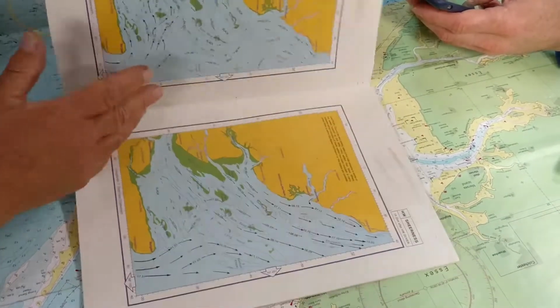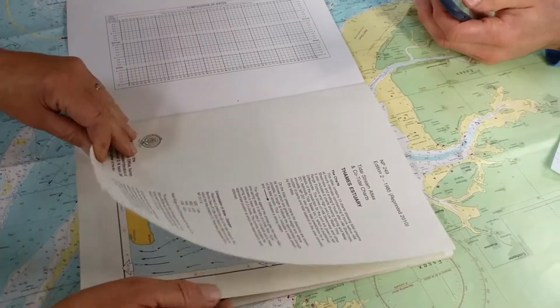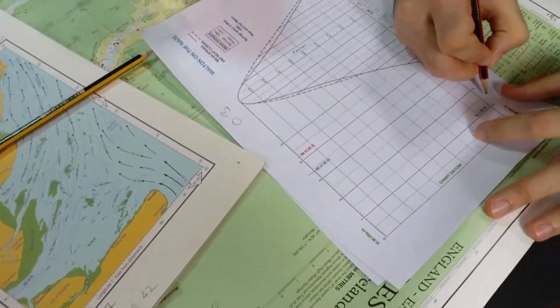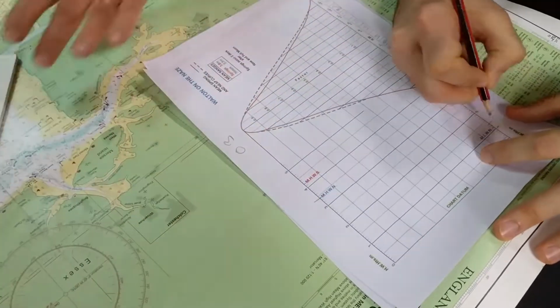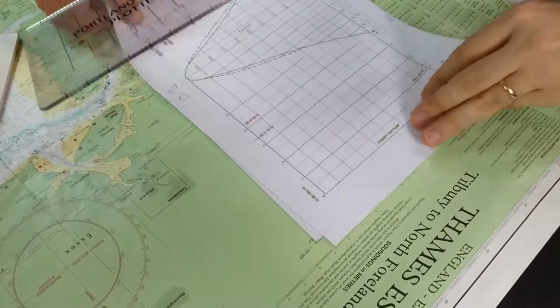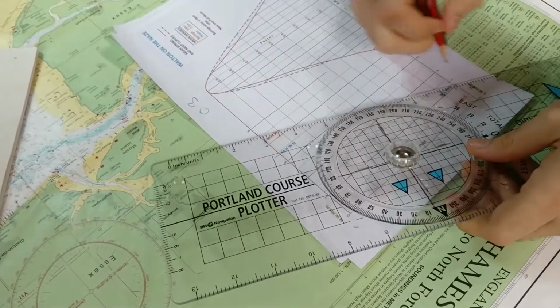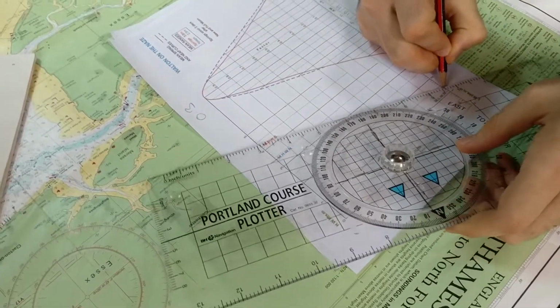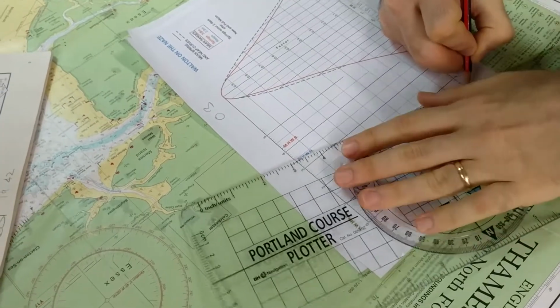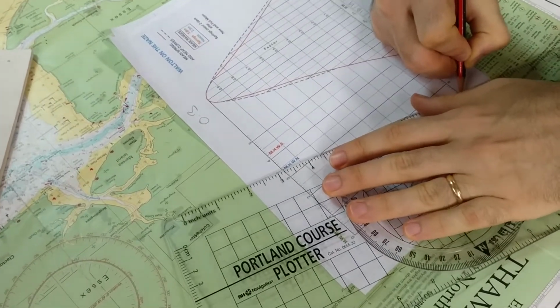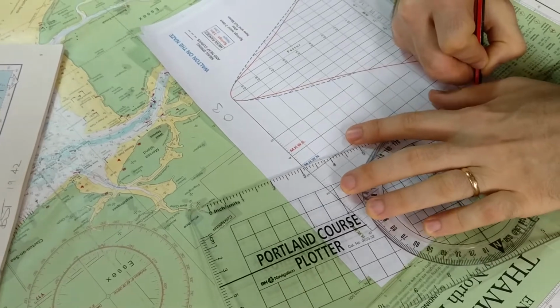And if you look at the top, it says a standard port. 0.3. And you're going to do a straight line between the two. And then just score it through. 1.3.